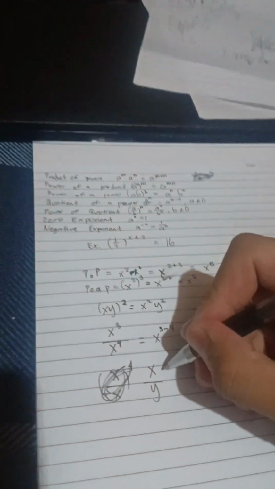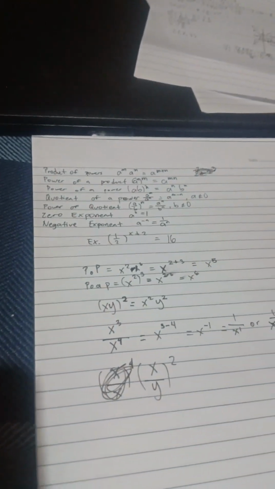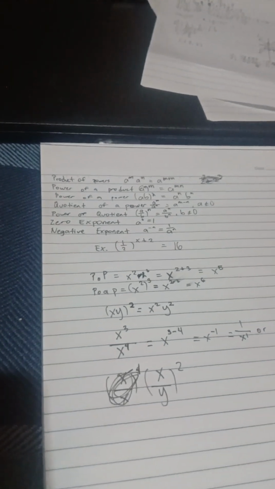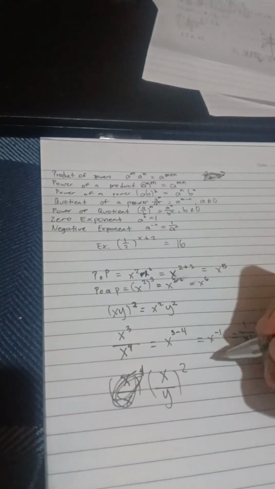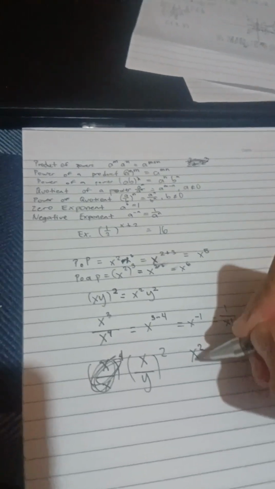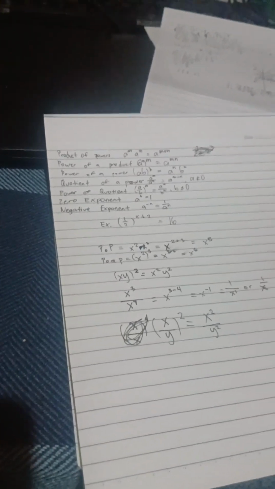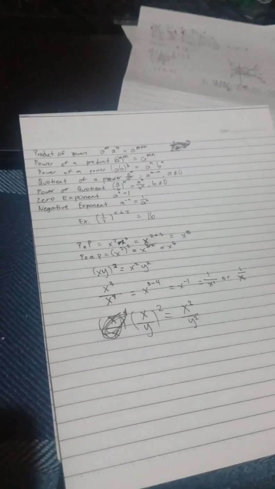You can separate them, or you can just square both sides, which would be x squared over y squared. Okay, and the denominator should not be 0, because if the denominator would be 0, then the entire term is undefined. So the denominator should not be 0 at all times.